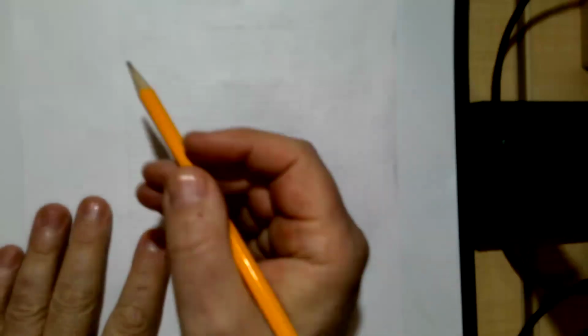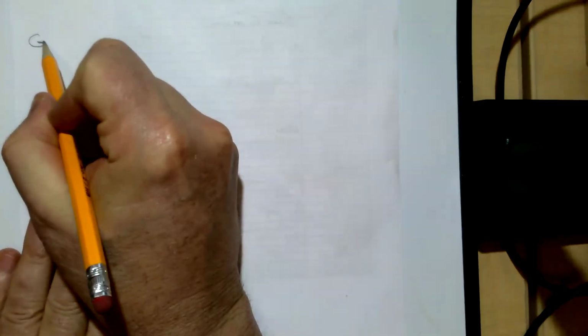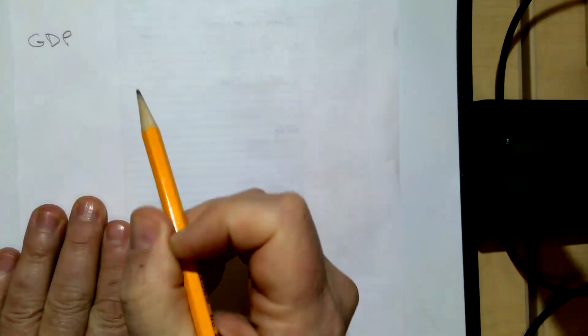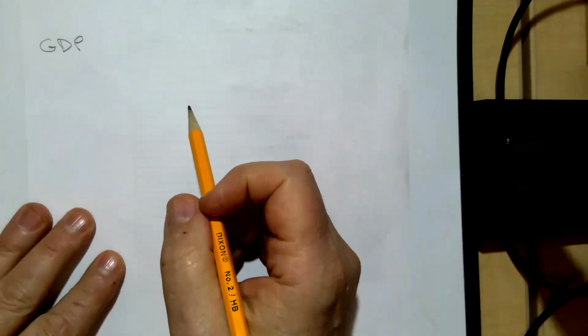And so let's do this. So GDP. Everybody know what that stands for? We haven't read about it. What do you got, Connor? Yeah, gross domestic product. Would you write that somewhere down below? GDP is gross domestic product.